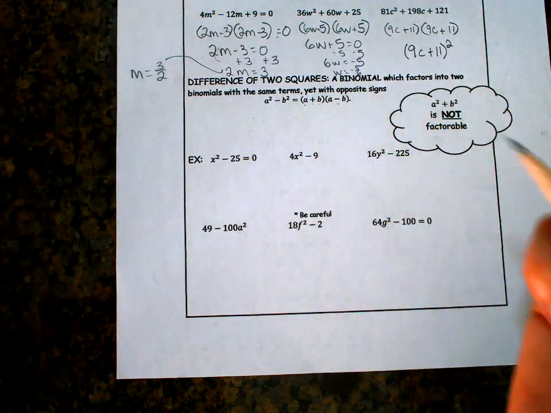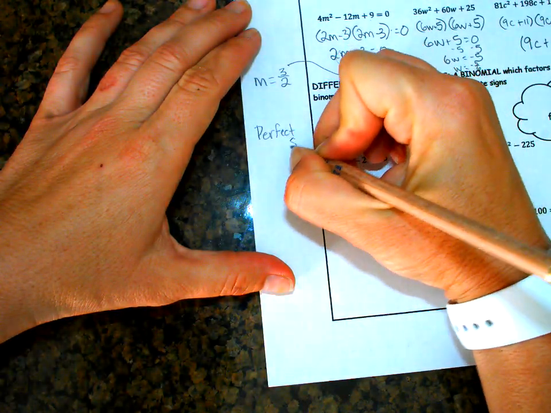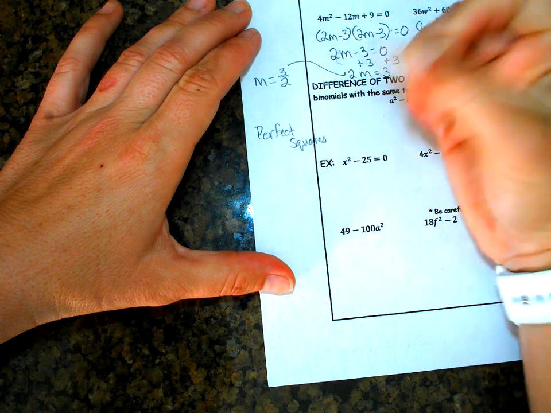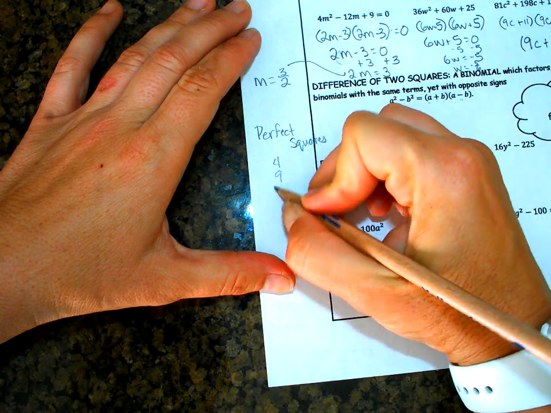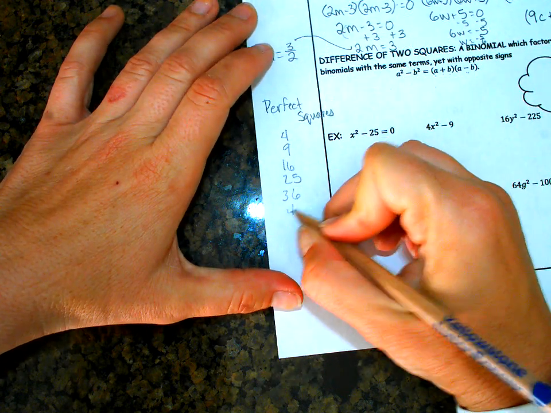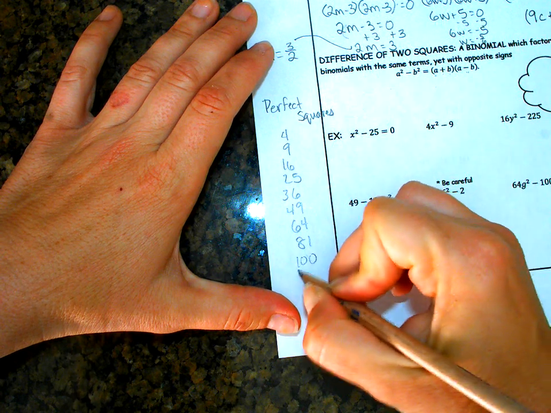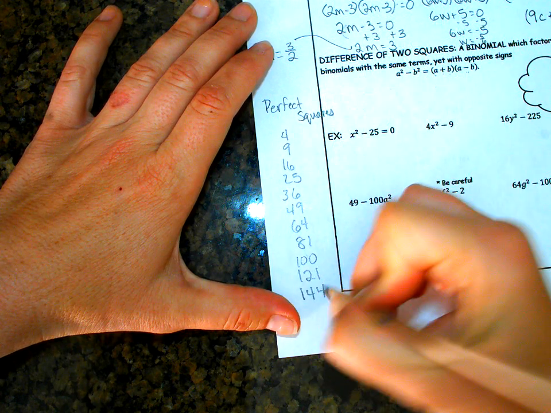So you're going to notice that the perfect squares are 4, 9, 16, 25, 36, 49, 64, 81, 100, 121, 144. Okay?